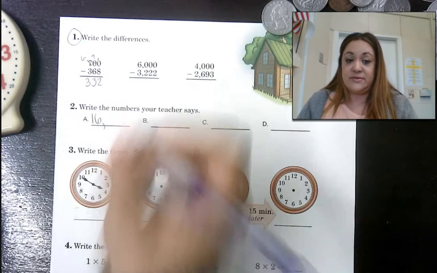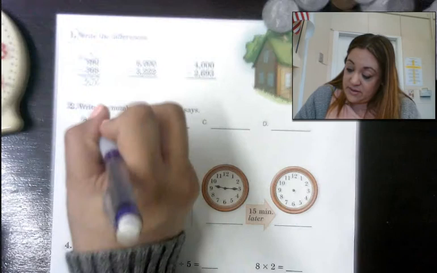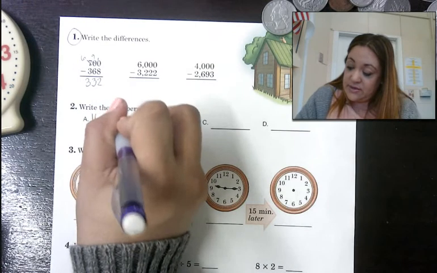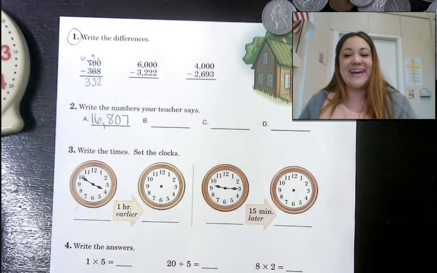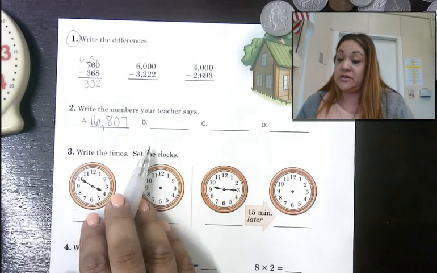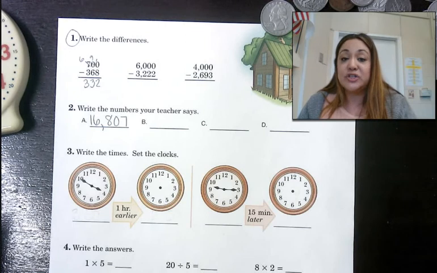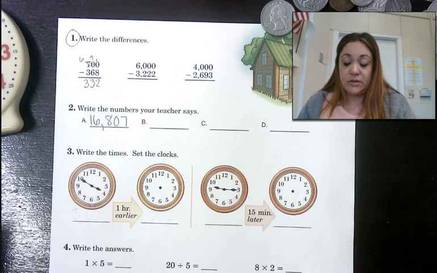16,807. 807. Perfect. Let's see how I get the A. Okay, B. Got to do this on your own. 32,459. One more time. 32,459. Pause it if you need more time to write.